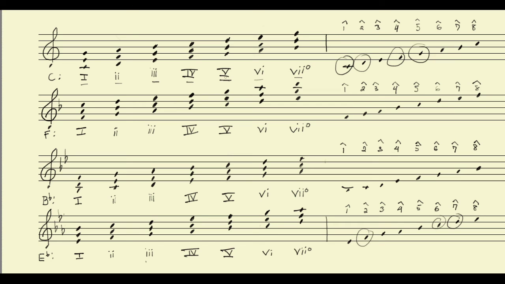The 5 chord in the key of C is G major, and there's not a G major chord in the key of E flat. The 6 chord in the key of C major is A minor. Is there an A minor chord in the key of E flat? No, there is not. And then finally, the 7 diminished chord, the B diminished chord. Is there a B diminished chord in the key of E flat? No, there is not.